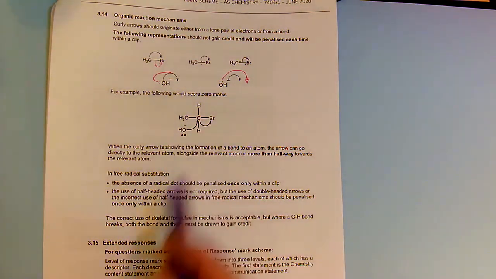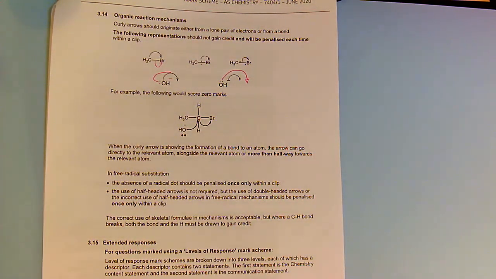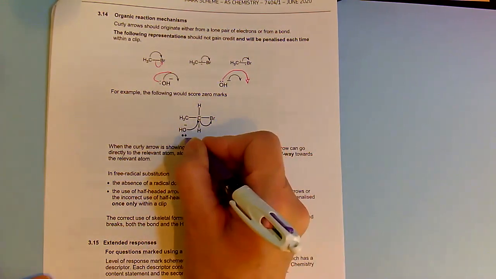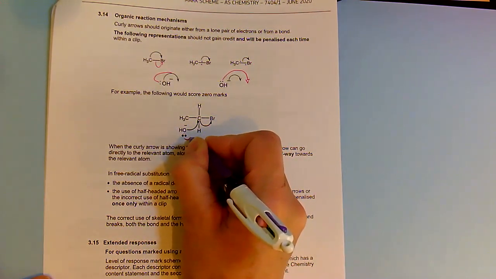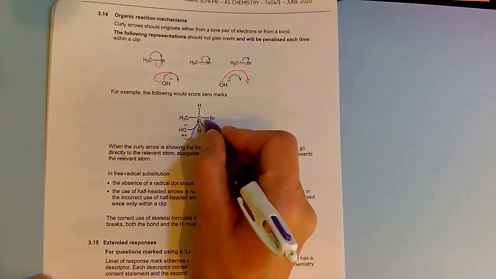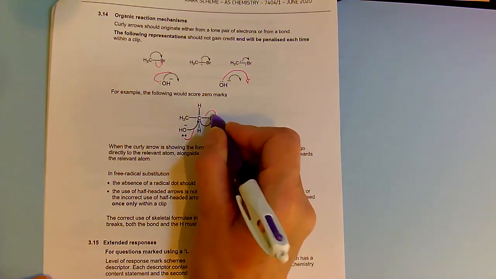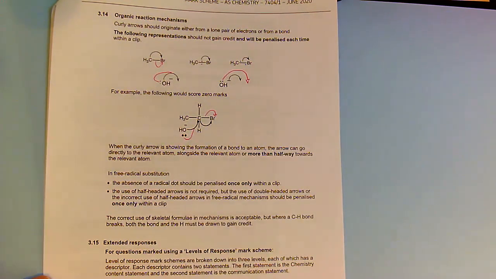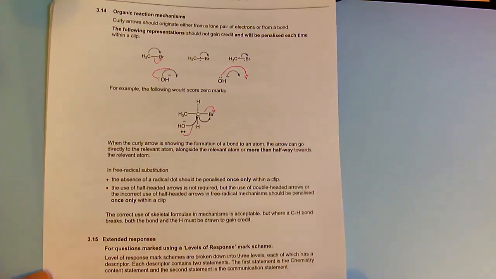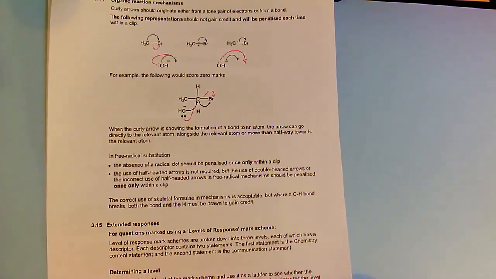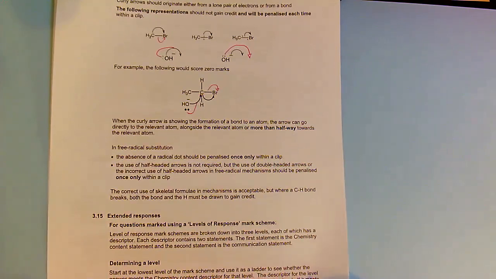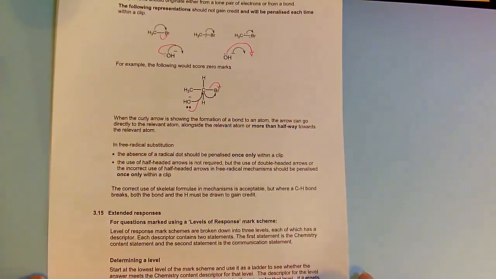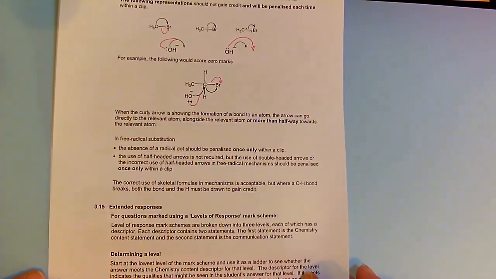And in this following mechanism, it's obviously very wrong, because we should be going from the pair of electrons, and it should be these electrons which are moving. So we do have to be very, very specific with the use of curly arrows. So this is a habit well worth getting into.